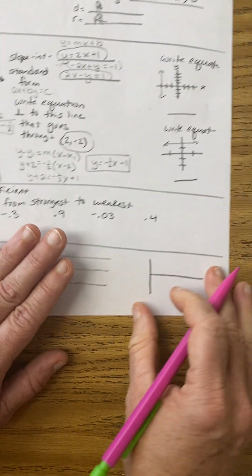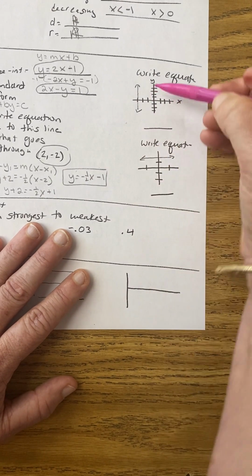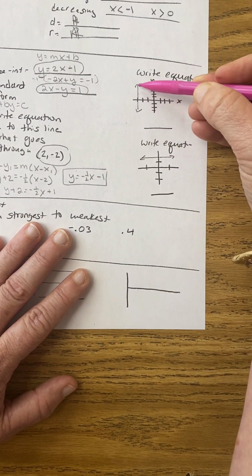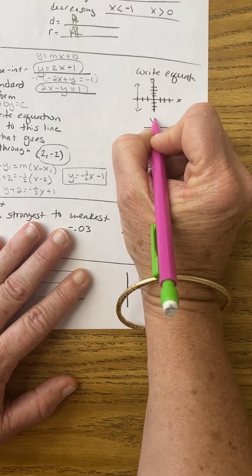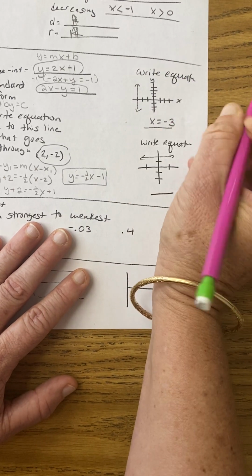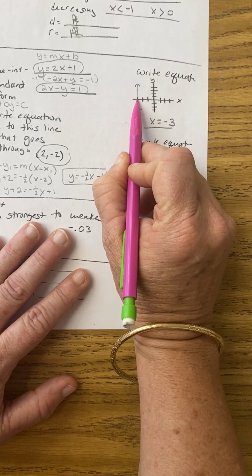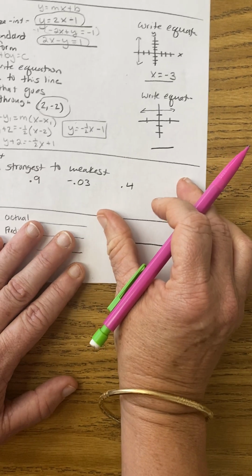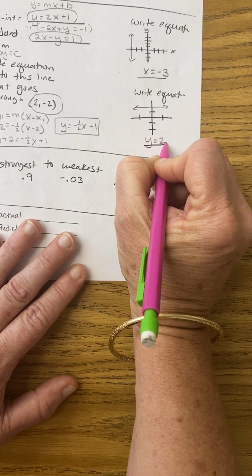Over here, I just wanted to remind you, this is quick. If you're trying to write an equation for this line right here, it's a vertical line going through negative 3. It's just x equals negative 3. Sometimes we get confused about the x and y situation. It's going through the x, so it's x equals negative 3. For a horizontal line, it's going through the y. This would just be y equals 2.